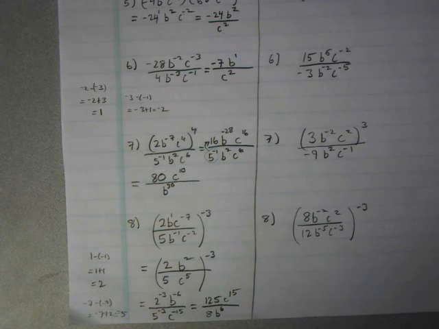Okay? So that one was complicated. That one's about as hard as the problems are going to get in this section. Okay, we have a few more problems. I'm going to flip the page here in just a second, and we'll take a look at scientific notation.